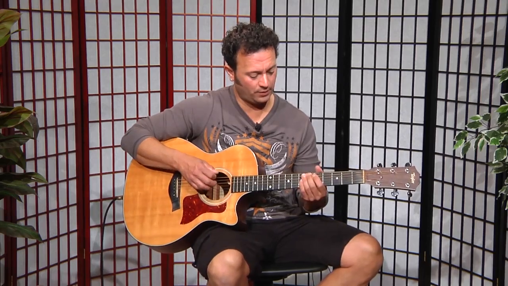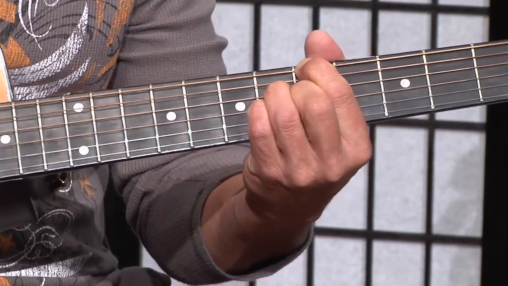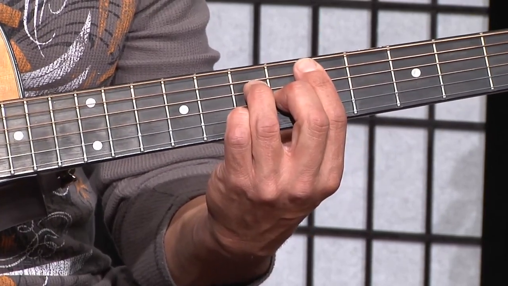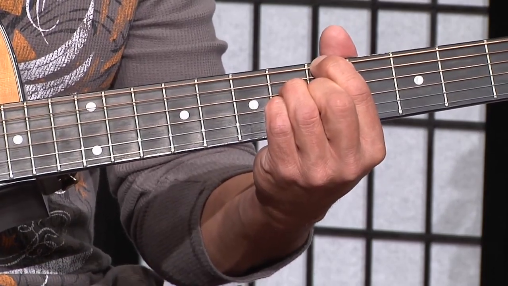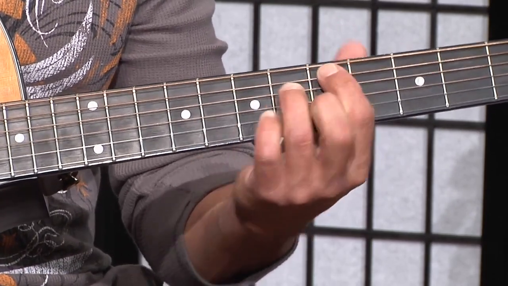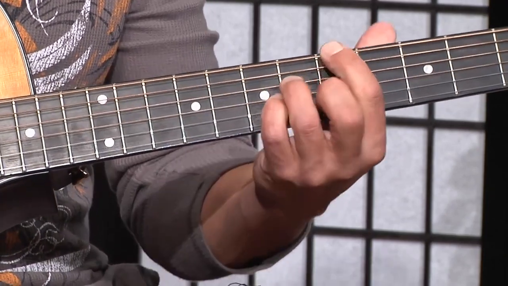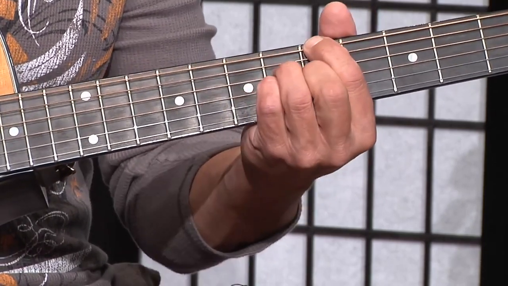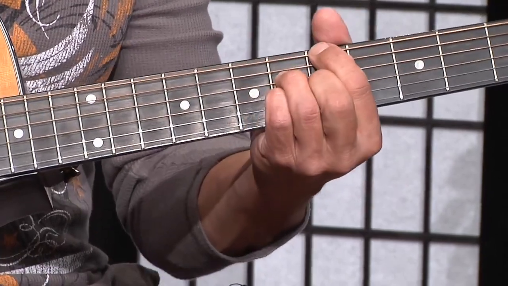Okay, now going back to the 6th string root major 7, A major 7, and then we're going to move to D major 7, back to the A major 7 to the D major 7. These are really airy chords. You can use the word groovy if you like. Now again, you can play any rhythm you'd like. I'm just giving you the chords.